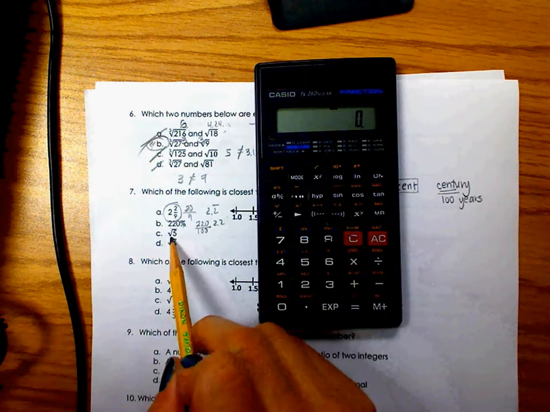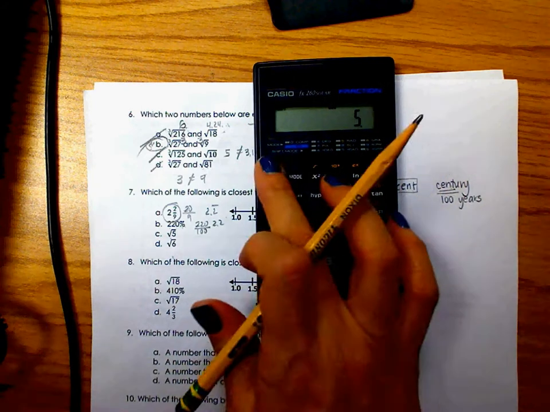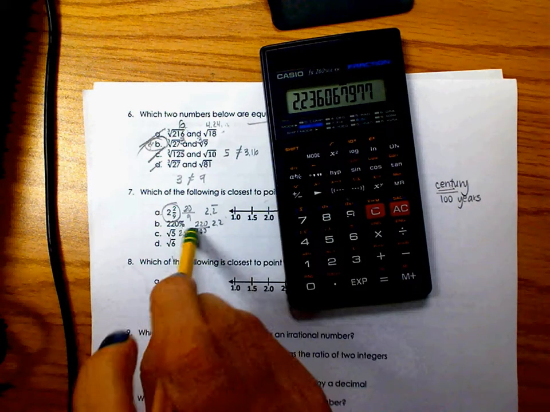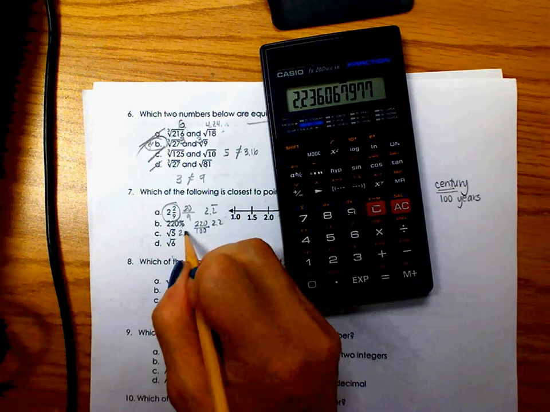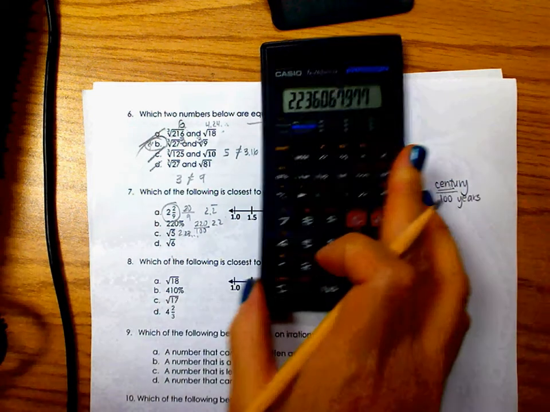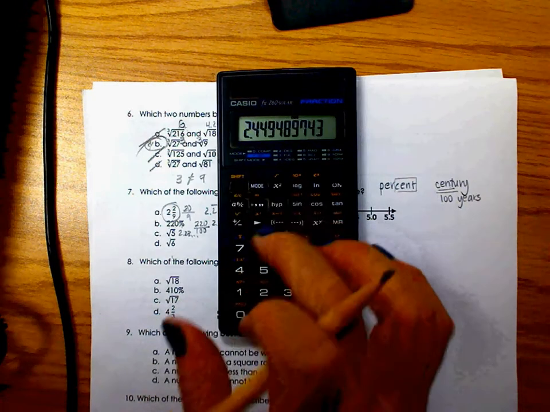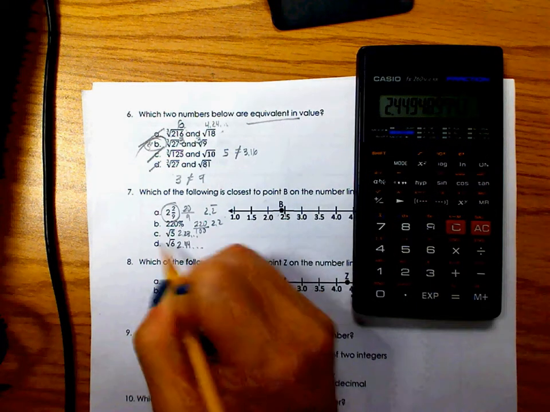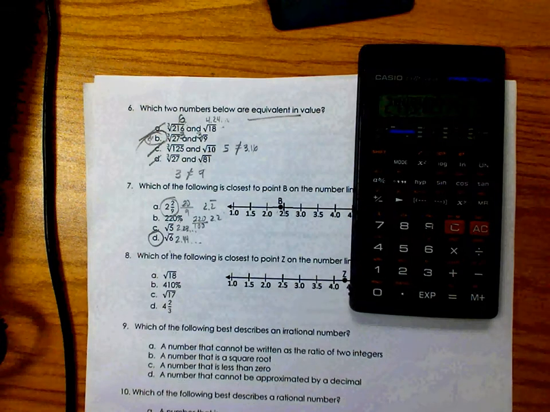Now let's take 5 square root. So 5 square root, that's 2.24. Well, 2.23 dot dot dot. Still doesn't seem high enough. Let's see square root of 6. 6 square root, now that looks better. 2.44. Okay, so we're going to pick D. That's the closest to point B.